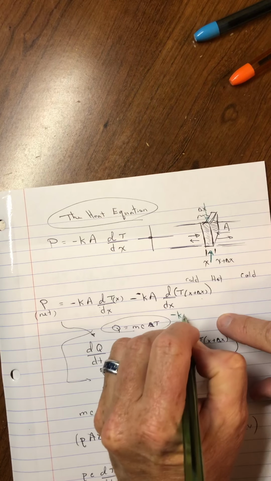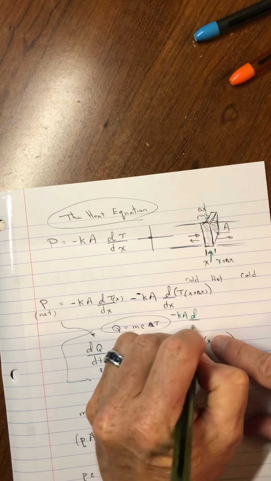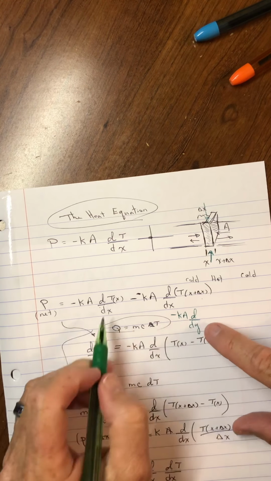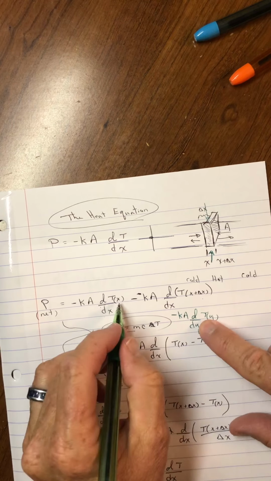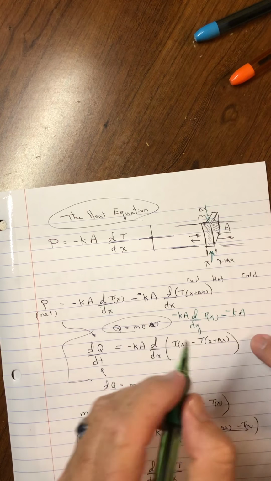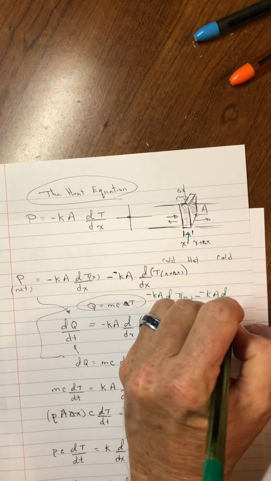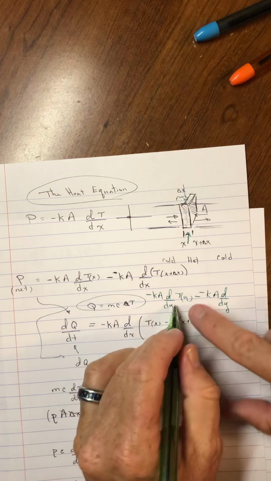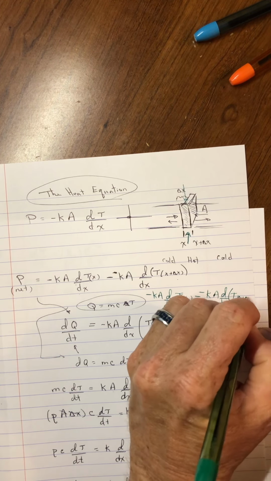It would have been a minus Ka, and it would have been the derivative in the y direction, and it would have been the temperature at y minus the negative Ka, and then it would have been this derivative with respect to y of the temperature at y plus delta y.